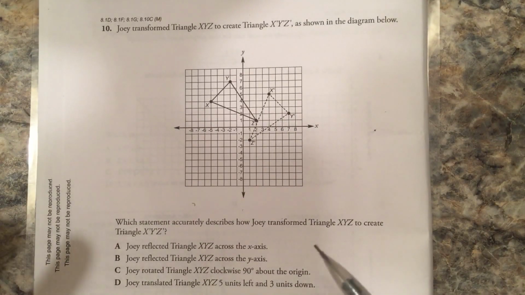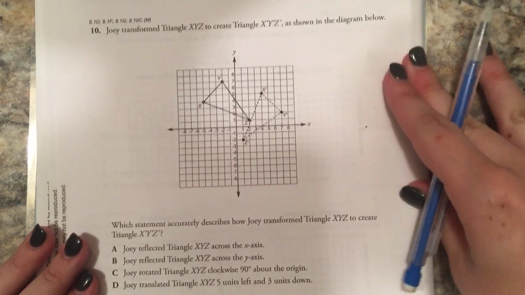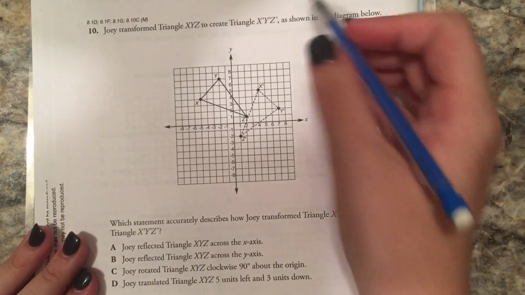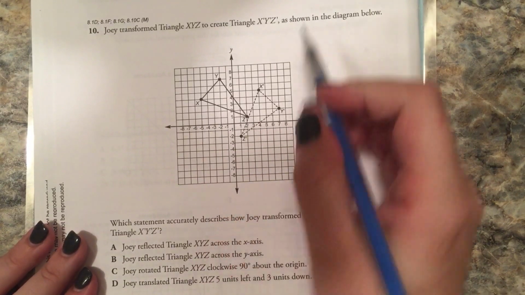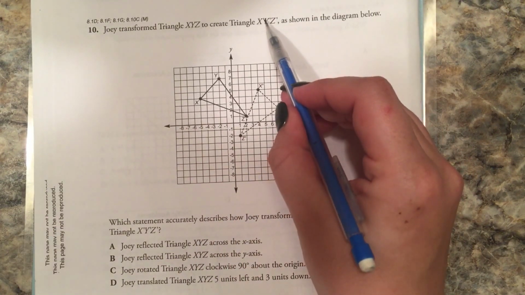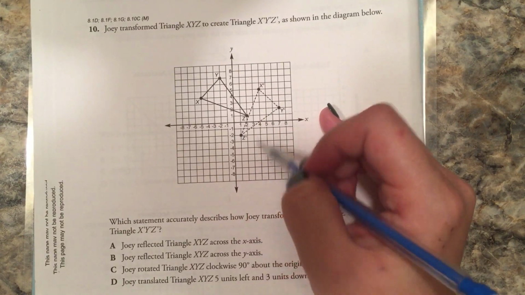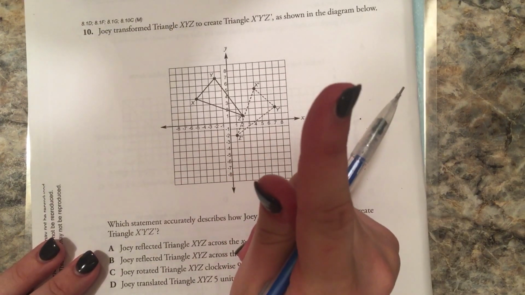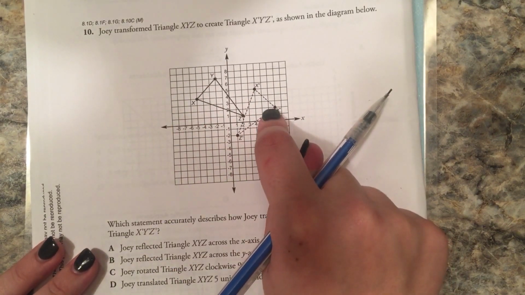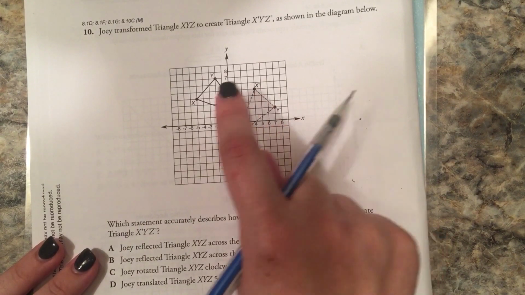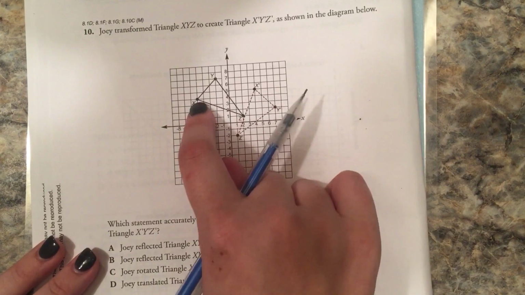Okay, during your brain dump, you would have written down your rules, and we're going to see if we can match it to one of those that we have. Okay, my original image was the XYZ. My post image was X prime, Y prime, Z prime. Noted here. Now, I'm going to take 1 point and look at it on the old, and then look at it on the new and see how we change. I'm going to go with X and compare it to X prime, okay?